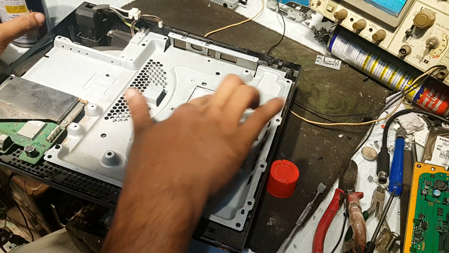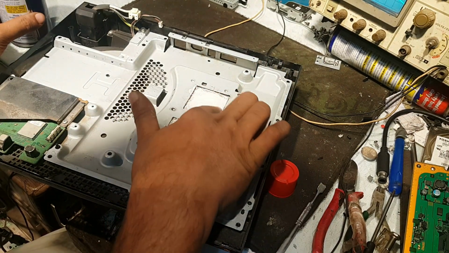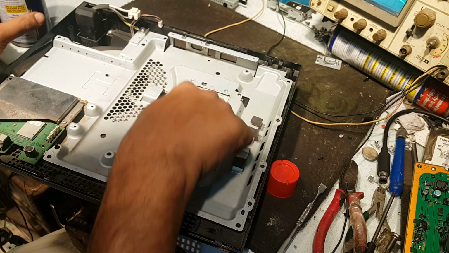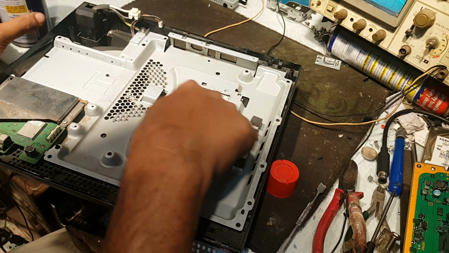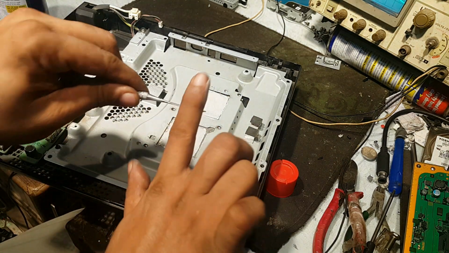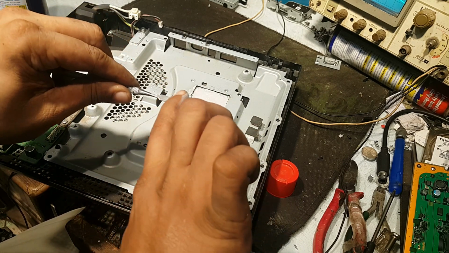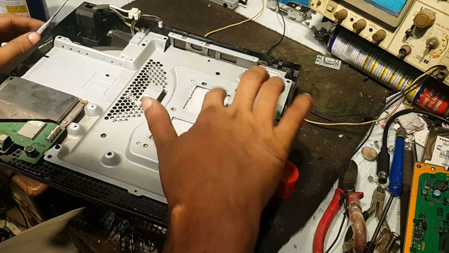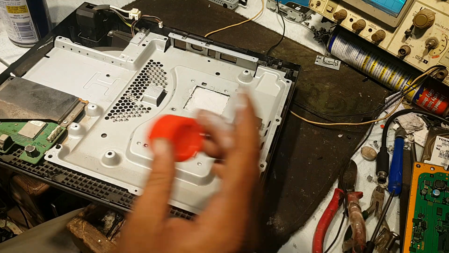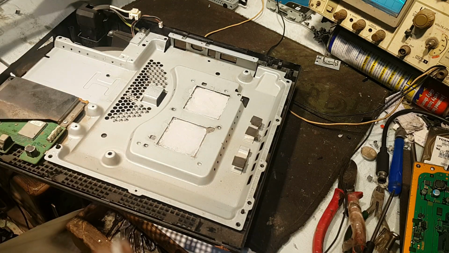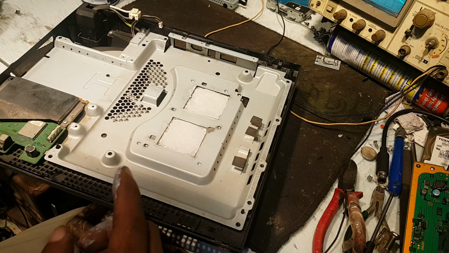I have taken some more liquid of WD-40. It is a very good tool for me. Again, you can do it, and there is a lot of paste. We can use it. Need not spoil this paste.